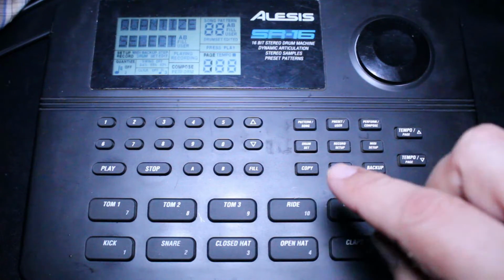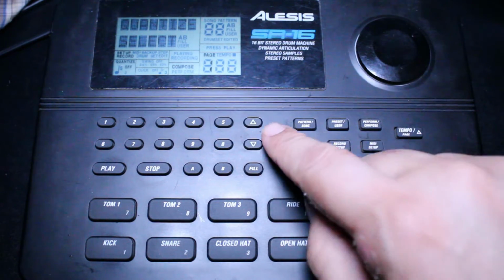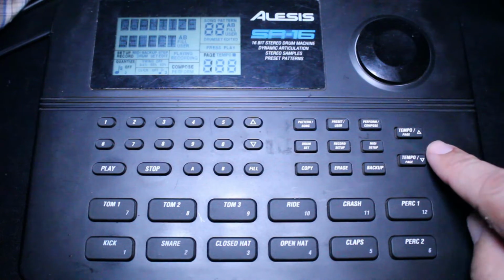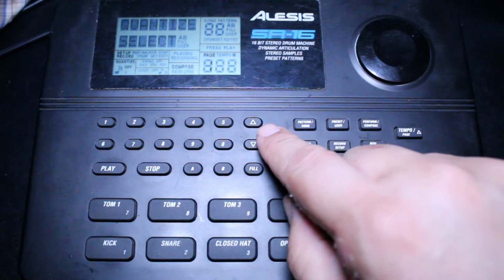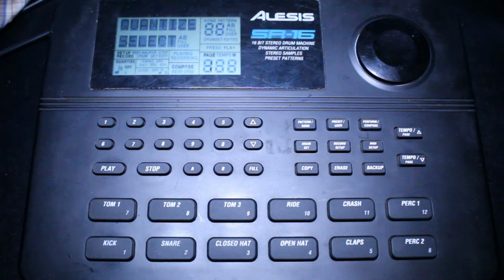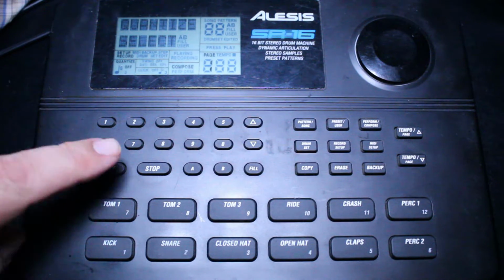So what we're going to do, I'm going to use these arrow keys, and again, these up and down keys are different from those ones over there. So right now I'm going to use these ones, and I'm going to select my quantize. And in the manual, it explains what each setting is. So you have a setting for quarter notes, quarter note triplet, eighth notes, eighth note triplet, sixteenth notes, sixteenth note triplets, thirty-second note triplet, and off. So what we're going to do, I'm going to select 3 for eighth notes.